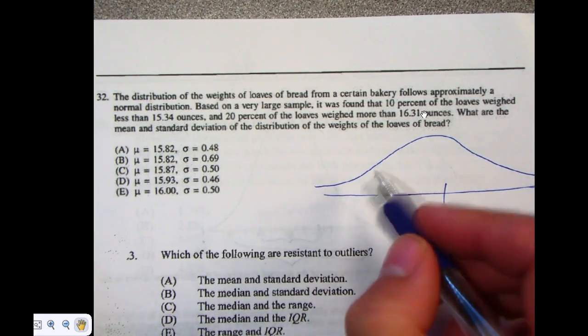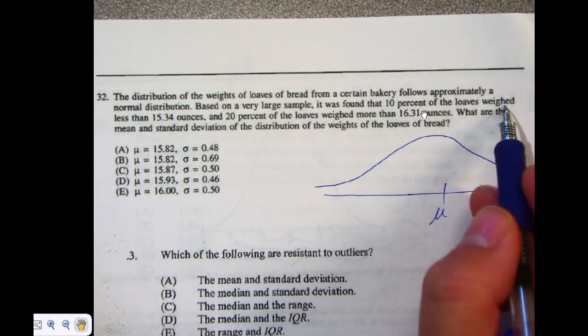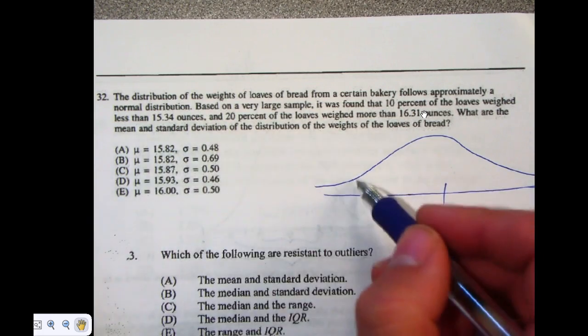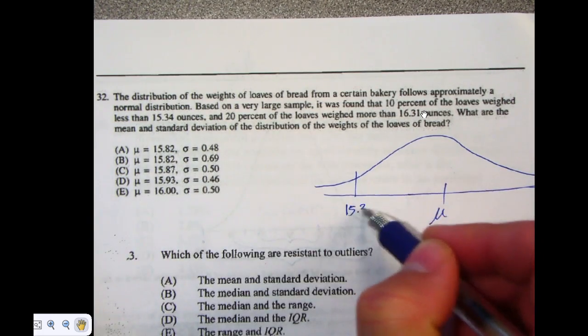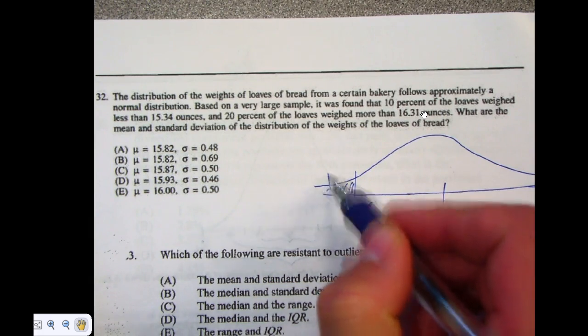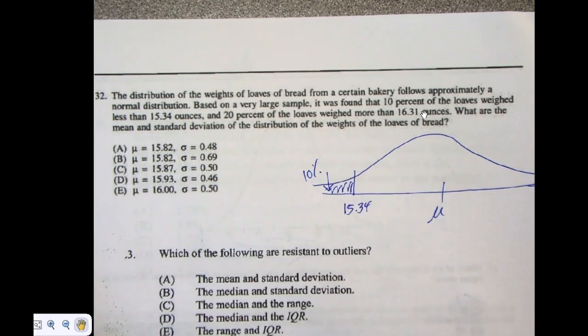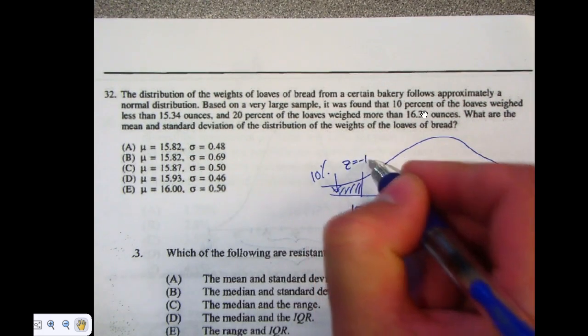So I got 10% of the loaves weighed less than 15.34 ounces. So 15.34. That's going to be 10%. So I can find a z-score right there by going inverse norm of 0.1. I'm not even positive I need the z-score yet, but I have a feeling I will. So this would be, if I needed, z equals negative 1.28.